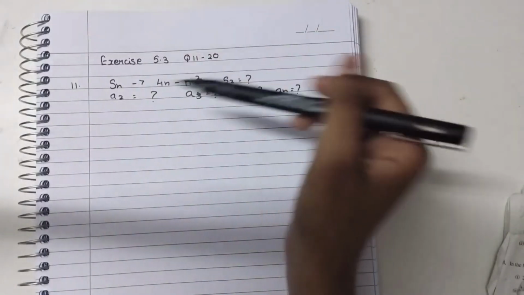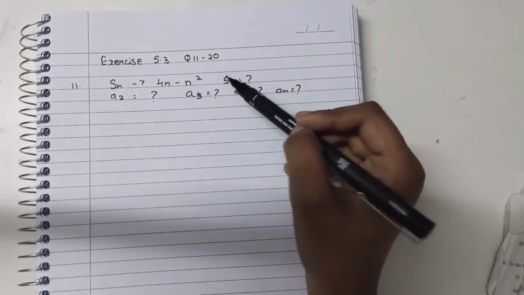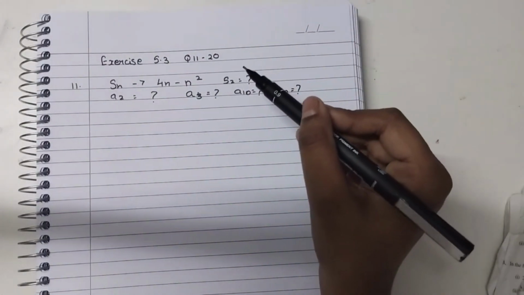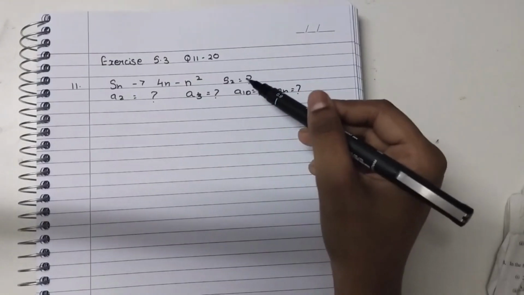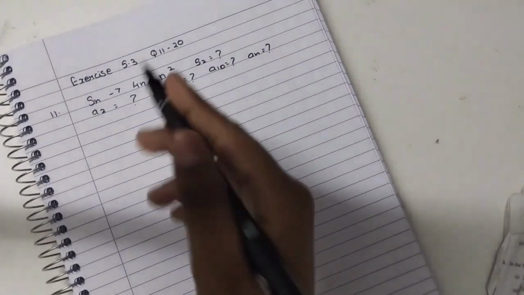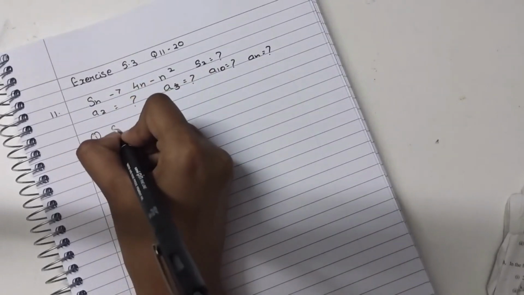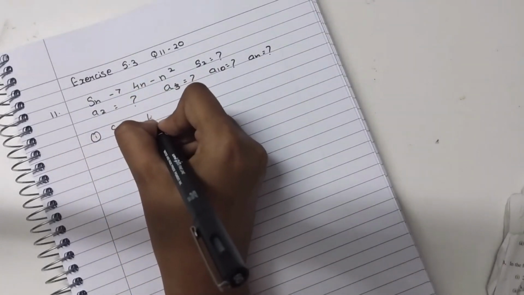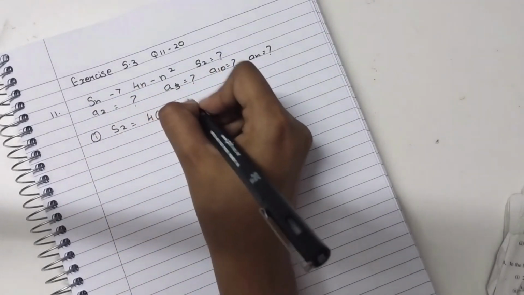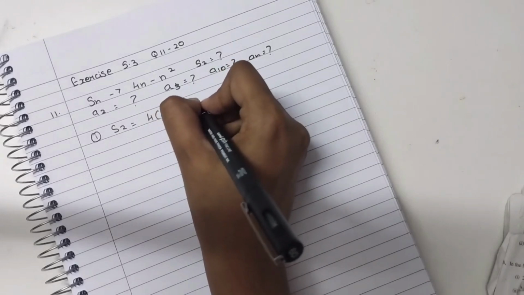They've given that the formula for finding Sn in this AP is 4n minus n squared. They're asking us to find the sum of the first two terms. Using the formula, S2 is equal to 4 times 2 minus 2 squared, which is 4.